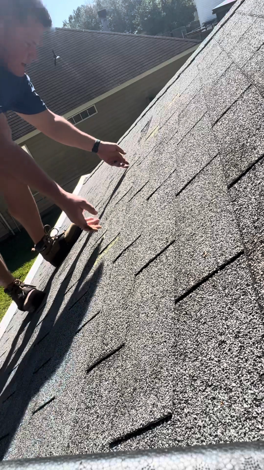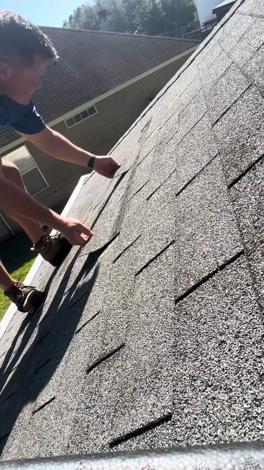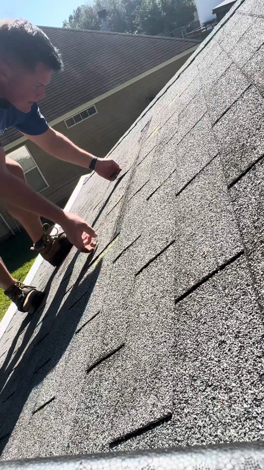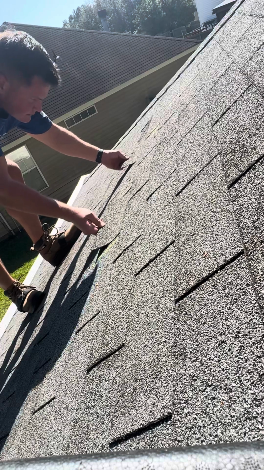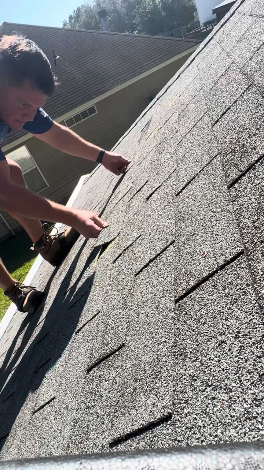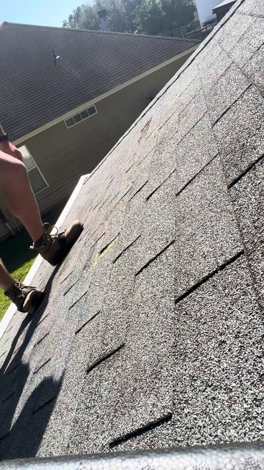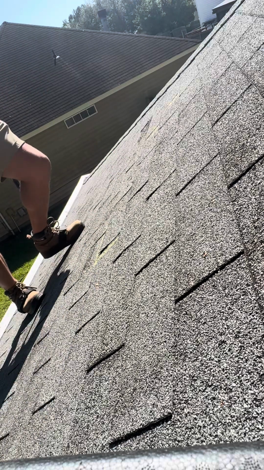This should slide right out. It does. Now I'm going to simulate putting a new shingle back in and nailing it in, and we'll go back through and review all the damage that this repair has caused.